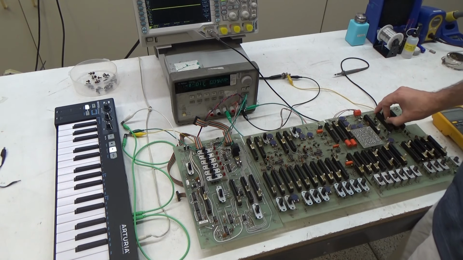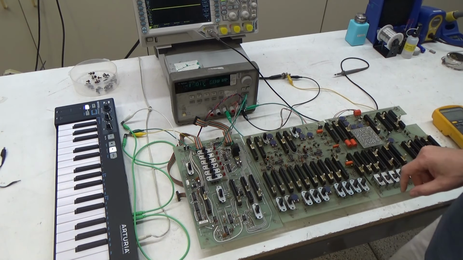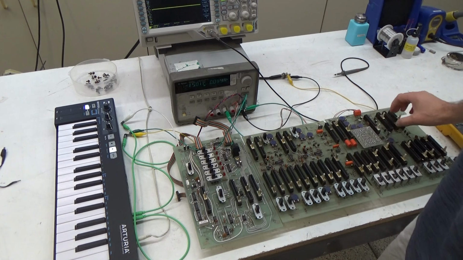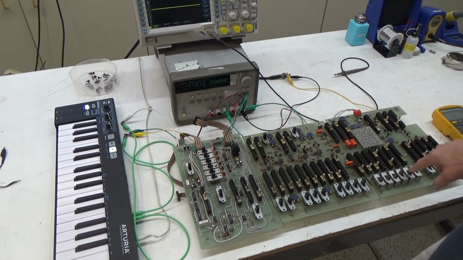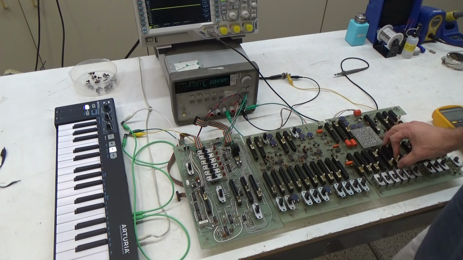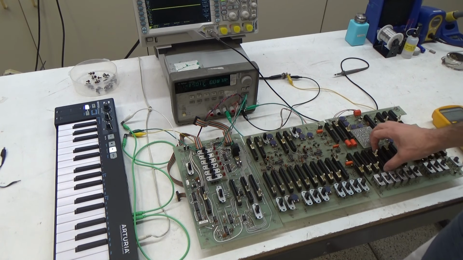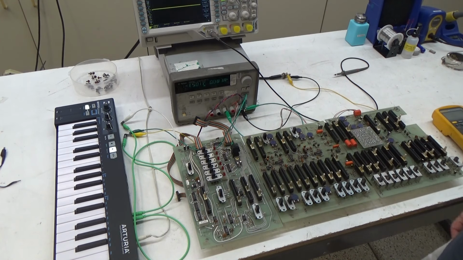So now I can turn it on, and I've got the filter modulation going, and I've got VCO2's square wave going. So that took care of that.